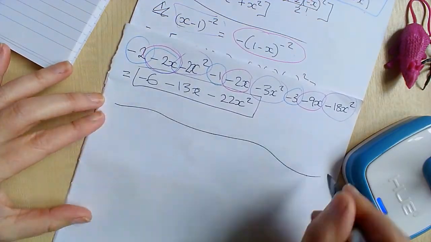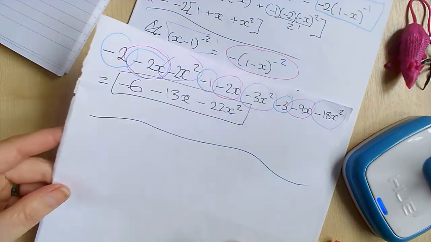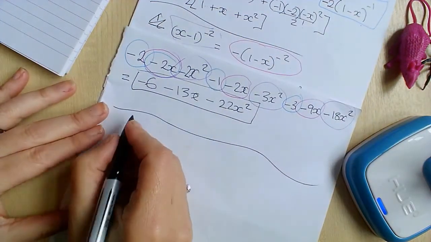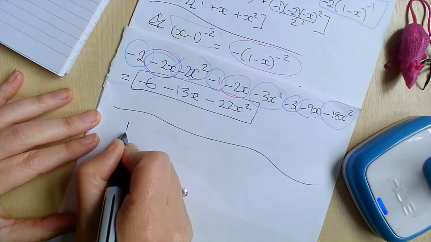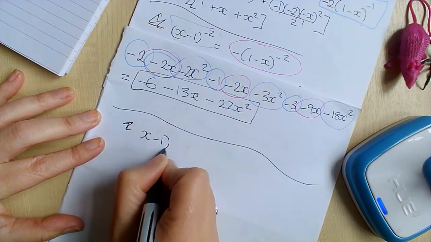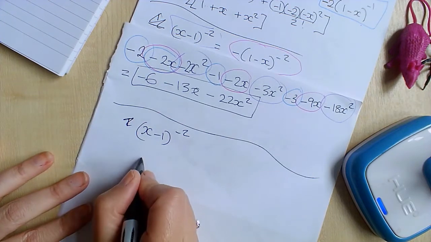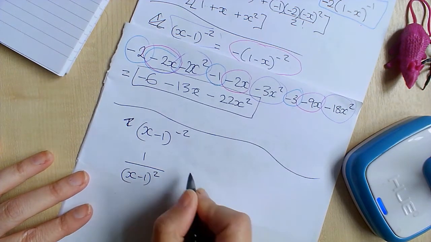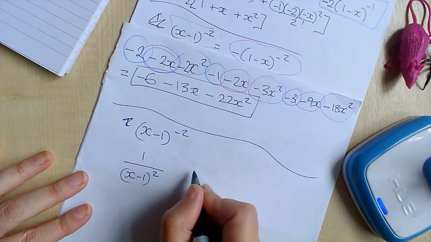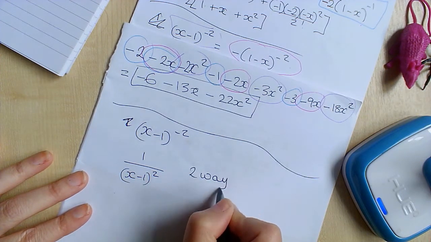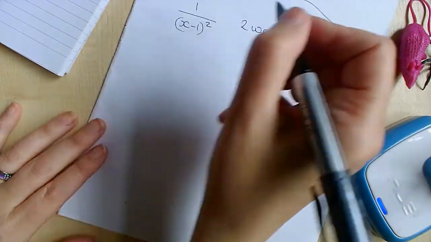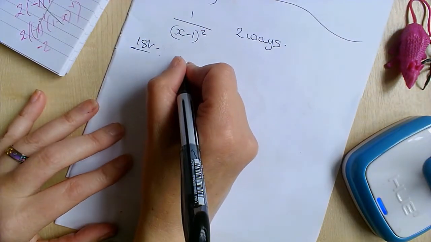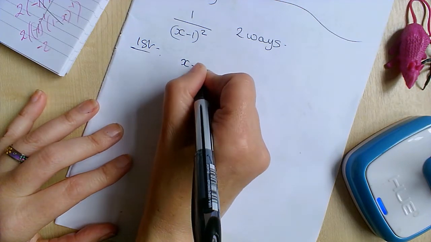So if we start with 1 over... Right, we're trying to work out how to do that because we messed it up last time. 1 over x take 1 squared. There are two ways to look at this. Our first way, what we're going to do is write this as that.